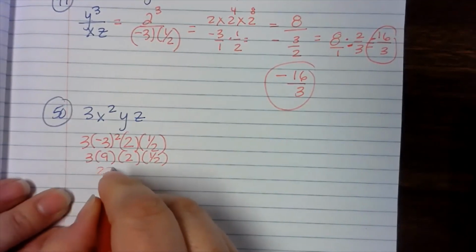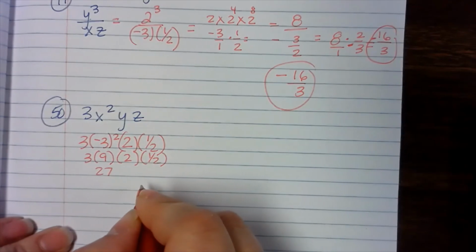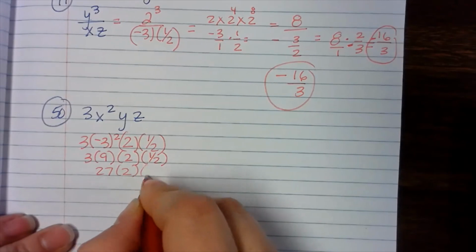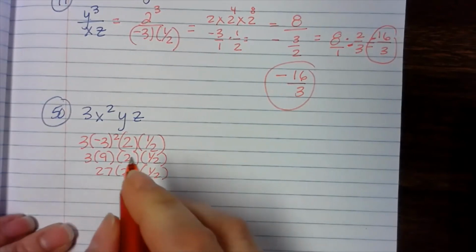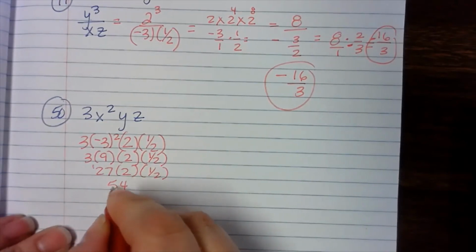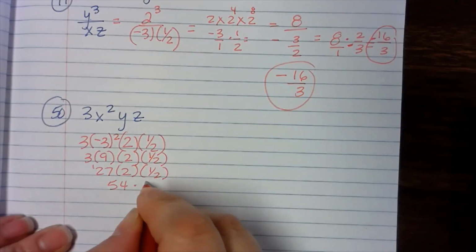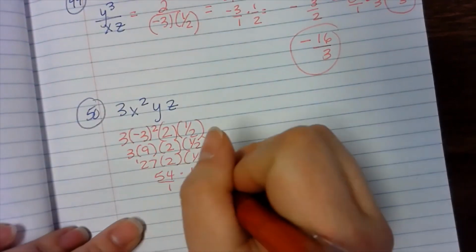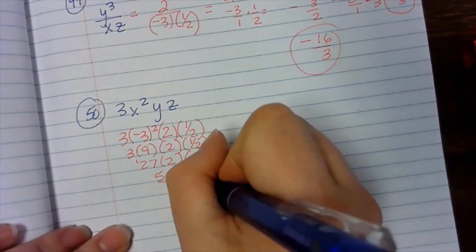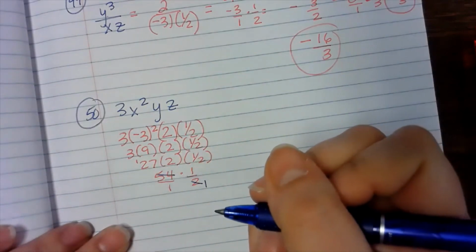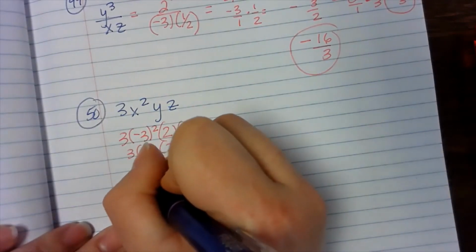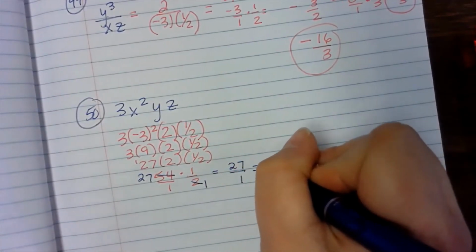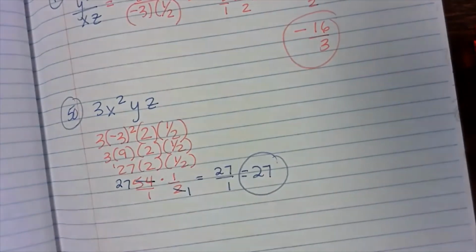3 times 9 is 27. Okay, 27 times 2 times 1/2. 27 times 2 would be 54, times 1/2. So I'm going to go ahead and solve these. And this is another reason why I like looking at almost fractions, because then I can cross cancel. So that becomes 27/1, which equals 27, and that is your final answer.